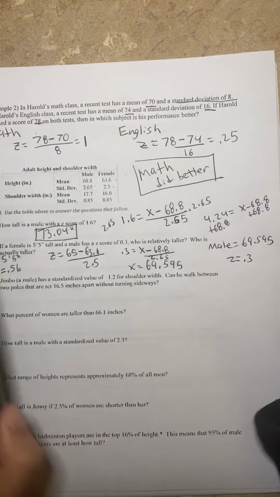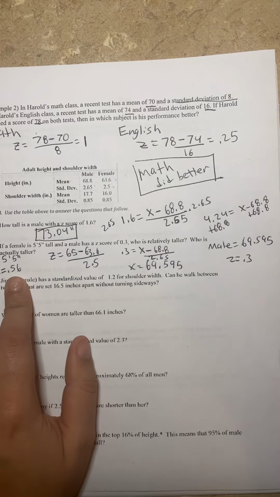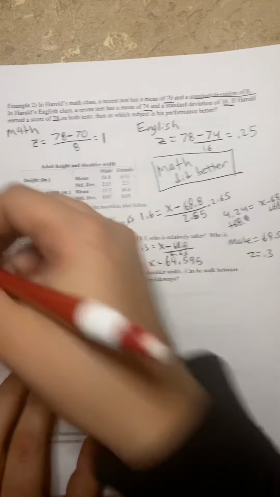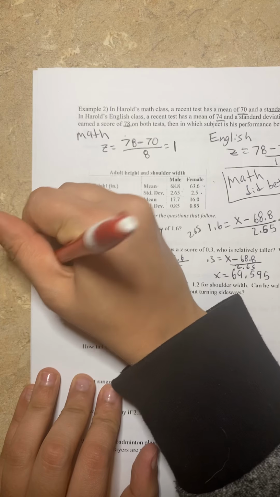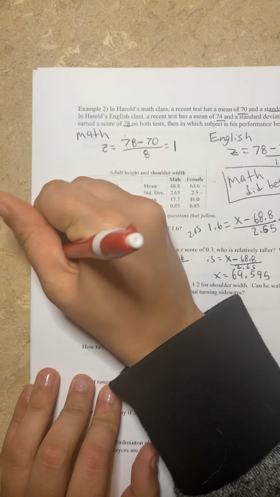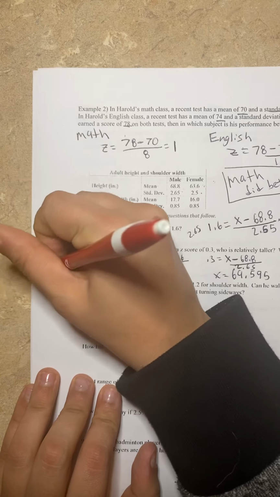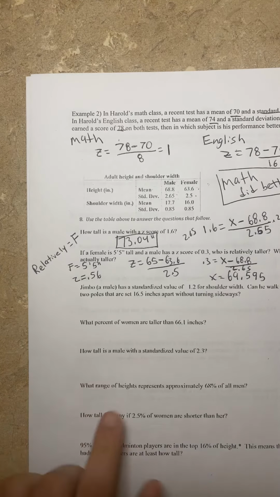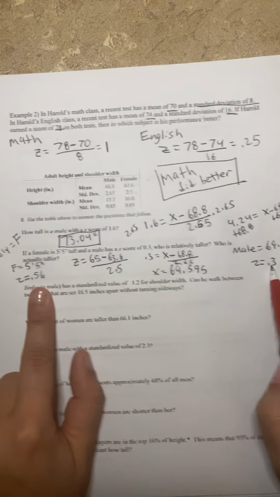Okay, so based off of their Z-score, that means the female is relatively taller. So we would say that our answer, relatively taller, is the female. She's relatively taller because her Z-score is higher than the male's Z-score.